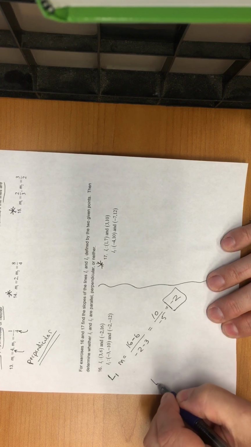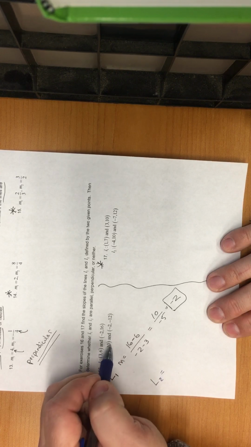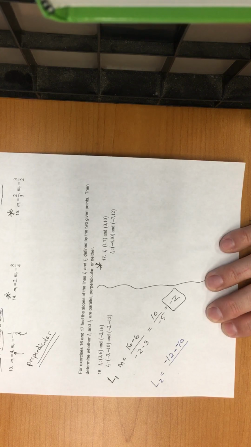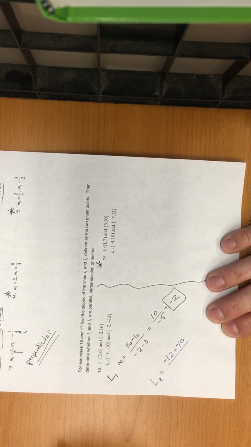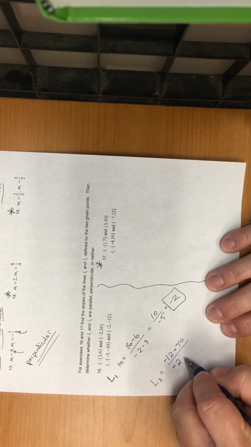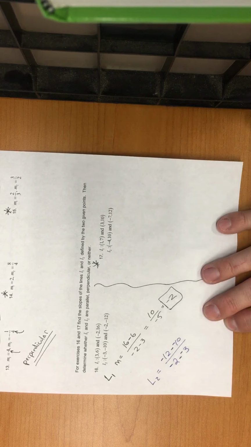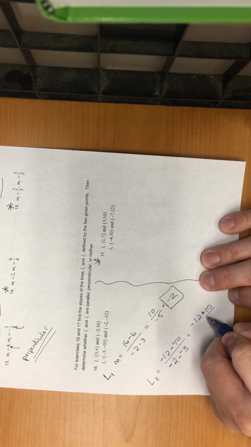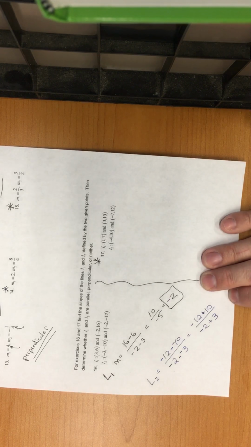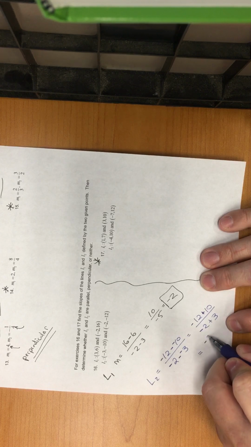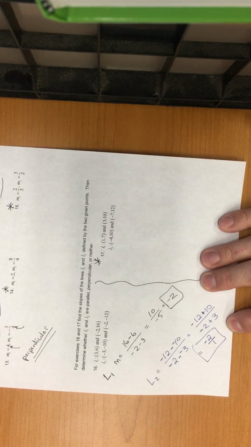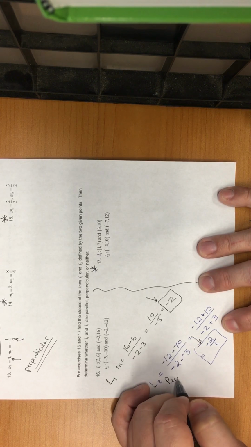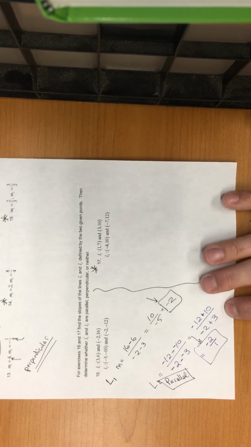Let me find the slope of my second line. Again, we're going to do y2 minus y1. Negative 12, be careful, negatives get a little tricky here. So negative 12 minus 10 divided by negative 2 minus 3. Be very careful with your negatives when you're doing slope. This is negative 12 plus 10 over negative 2 plus 3, which becomes negative 2 over 1. So these two lines have the same slope, so they are parallel lines because they have the same slope.